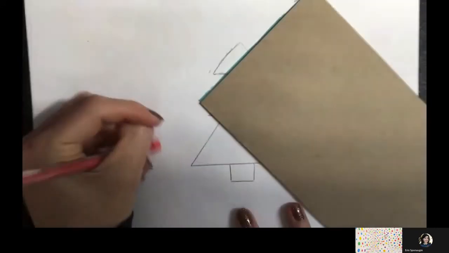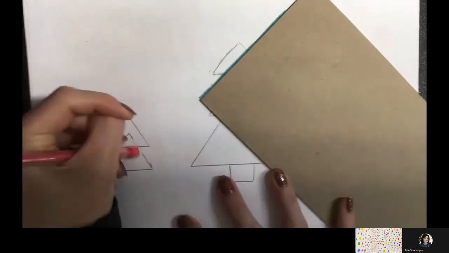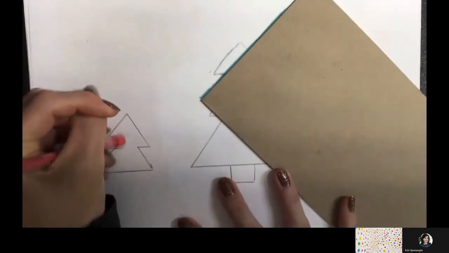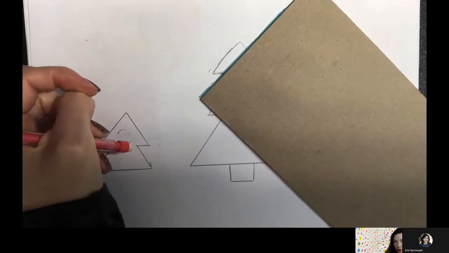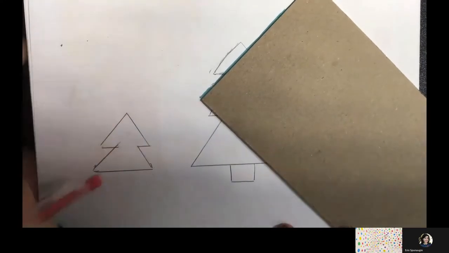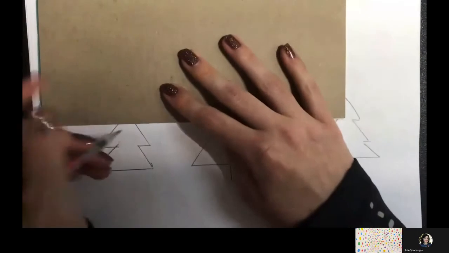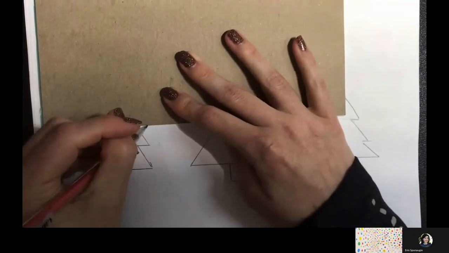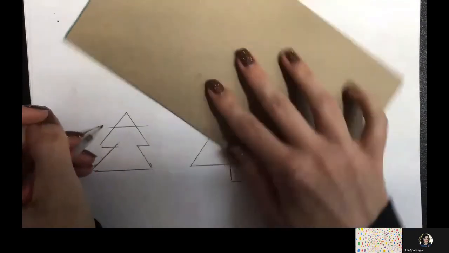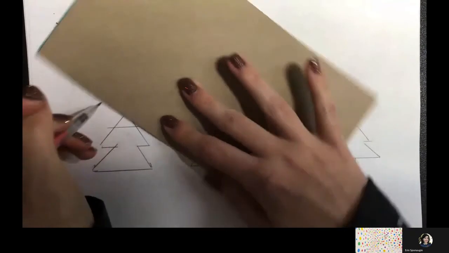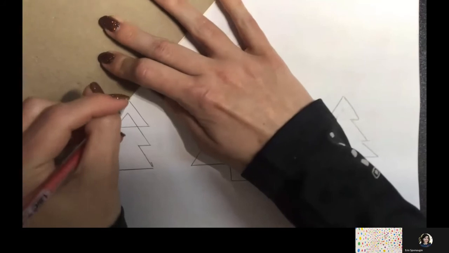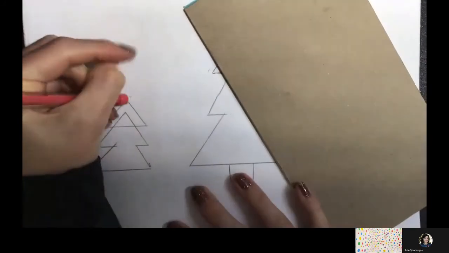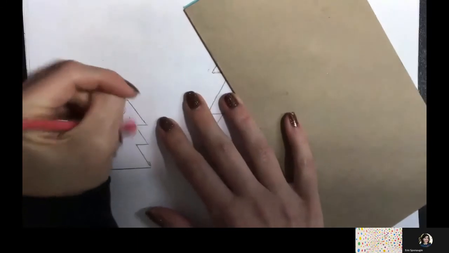All right. I'll do one more. And then we'll be ready to go. All right, and if you would like to, and I will do this on mine, you can put in some land.